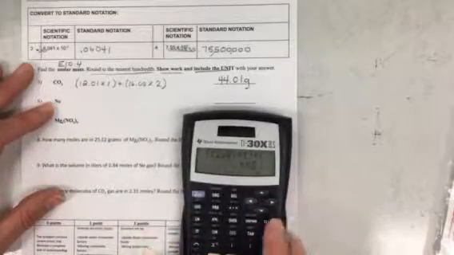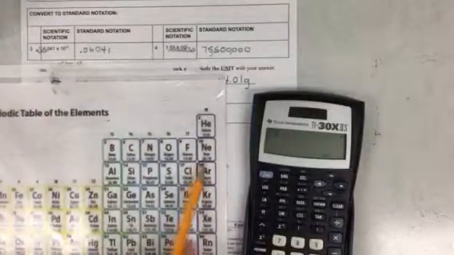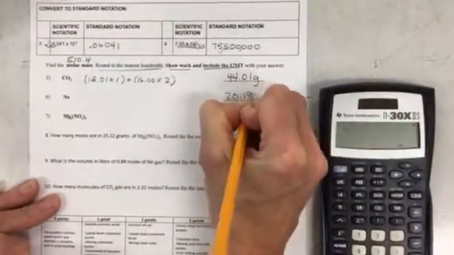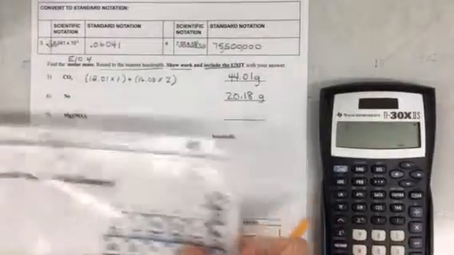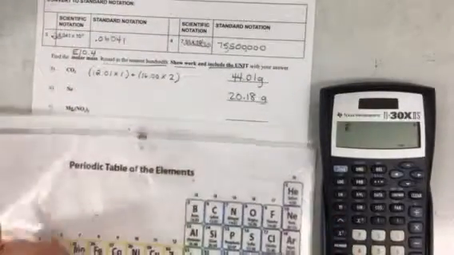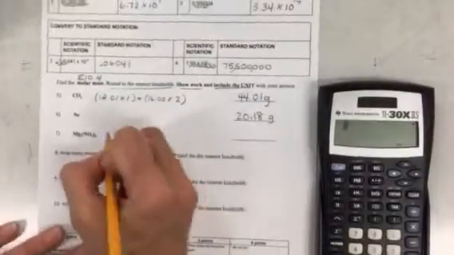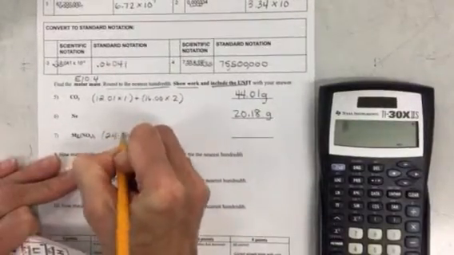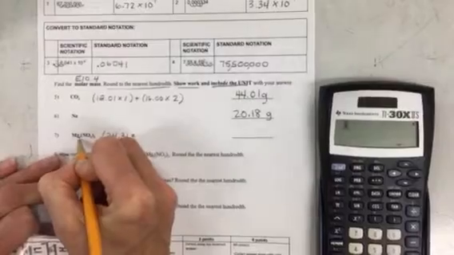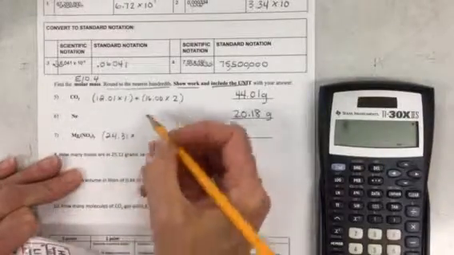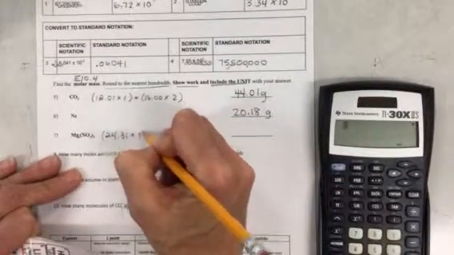All right, neon, I see Ne. Since it's an element, I just read it off the table. 20.18, it's already rounded to the hundredth place, grams. Last one, Mg, 24.31. Okay, that's a little typo there, a little extra parenthesis. That's not a subscript, but there's just 1 Mg.